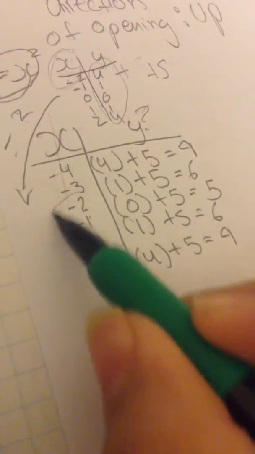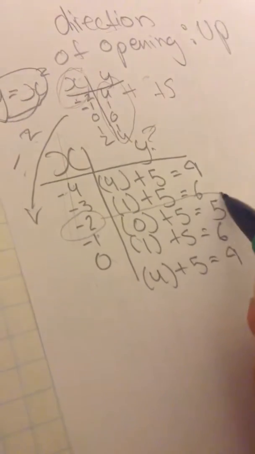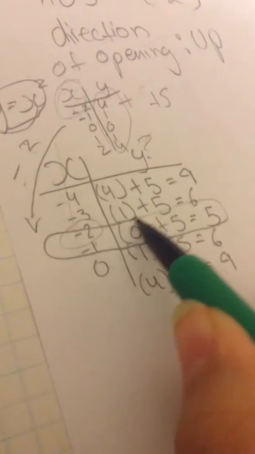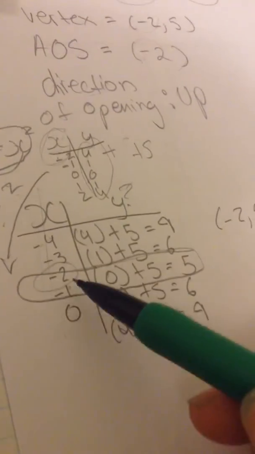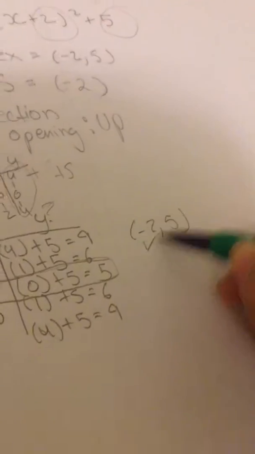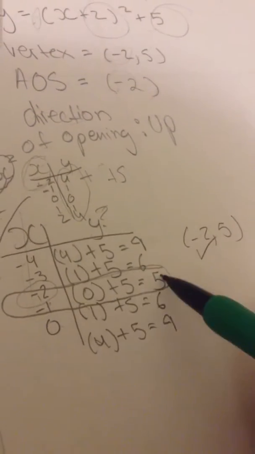Now, if you want to see if this is the right table of values, you can always go to the middle. So this is our middle, and see if the values are our vertex. So our vertex is -2 and +5. Now see in this table of values, is our x a -2? Yes, it is. Is our y a 5? Yes, it is. So now you can tell that this is the right table of values. Now we can go on and graph.